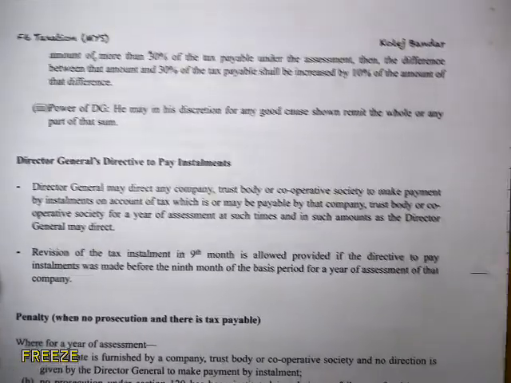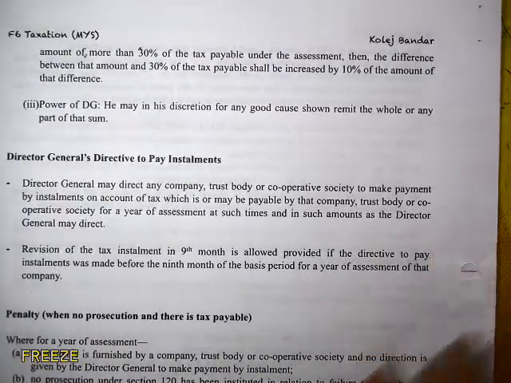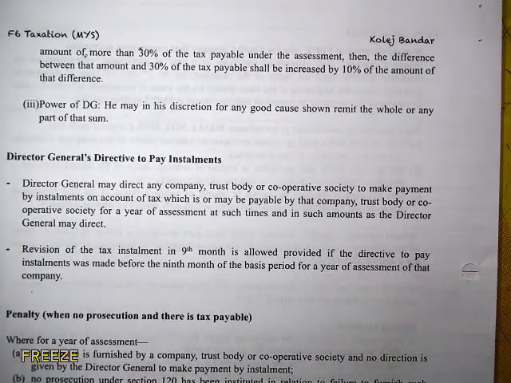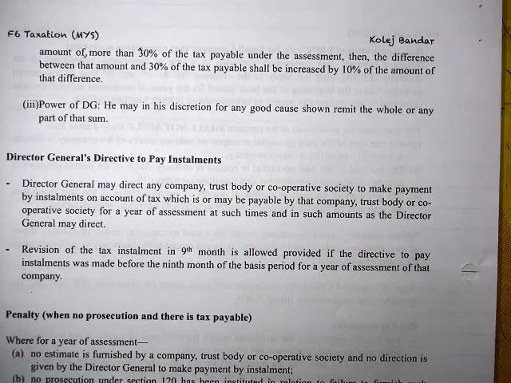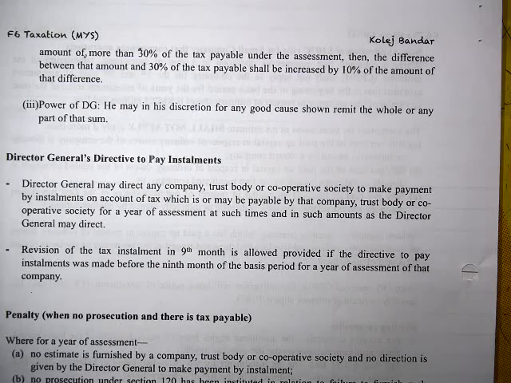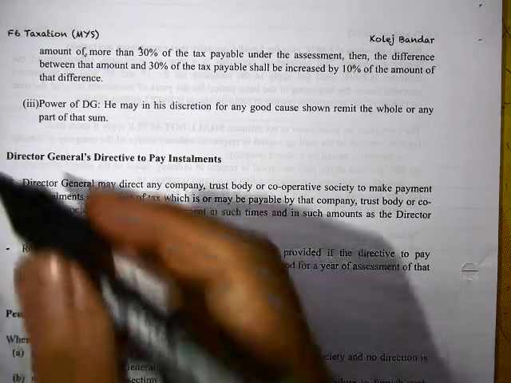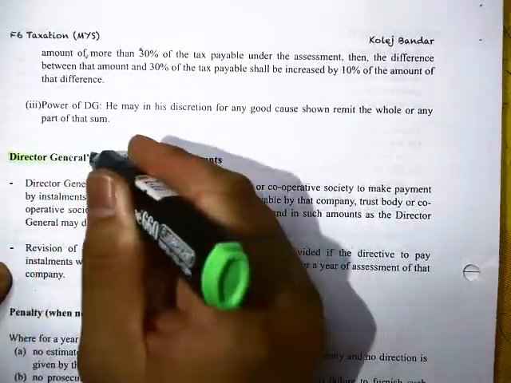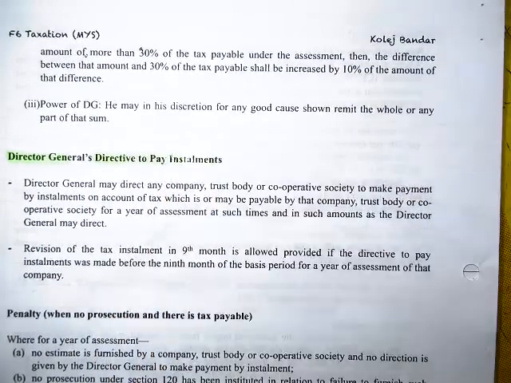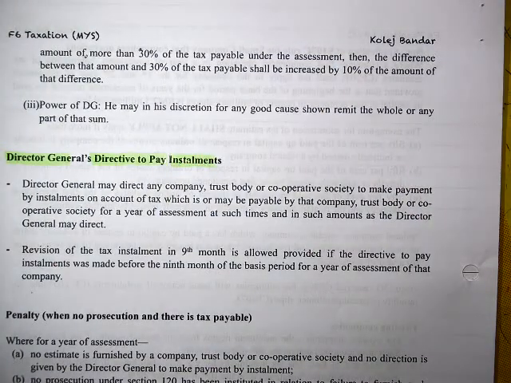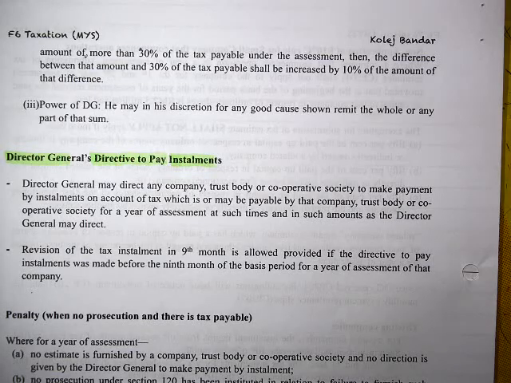There are two issues that we need to see here regarding tax installment. Number one, if a company never submits a tax installment, the Director General has power to direct a company to pay installment. So you don't have to submit, then only you pay.